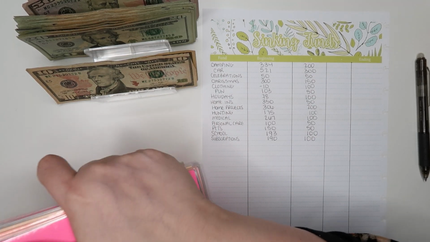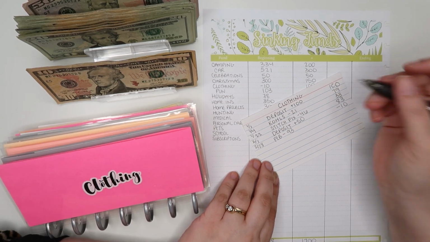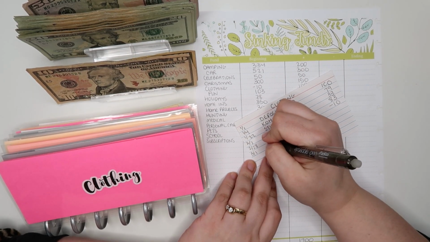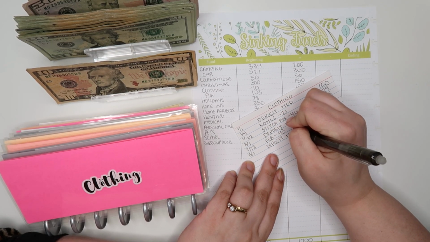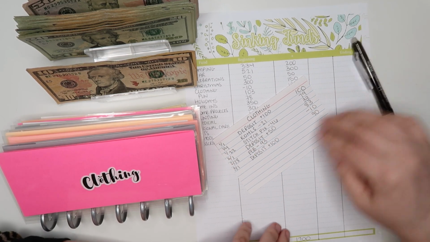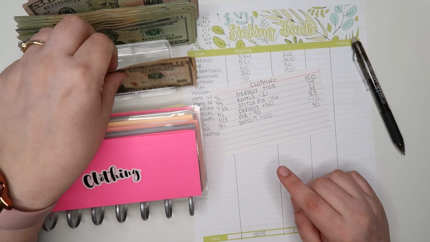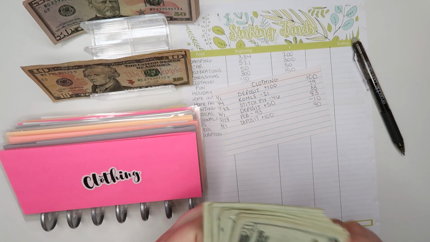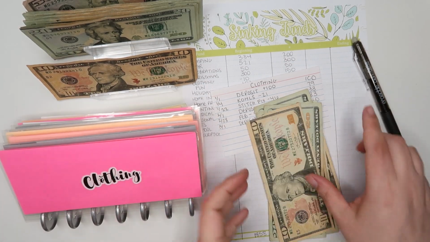Next is clothing, and we're actually starting with a negative balance in clothing. And so we're going to add $100, but that's not going to quite give us $100 in this fund because we have to make up that negative 10. So we're going to deposit 100, and that'll give us $90. So I'm actually only going to deposit 90. This other 10 I will put back in the bank to cover that $10 overage. So let's do 20, 40, 60, 80, and 90.